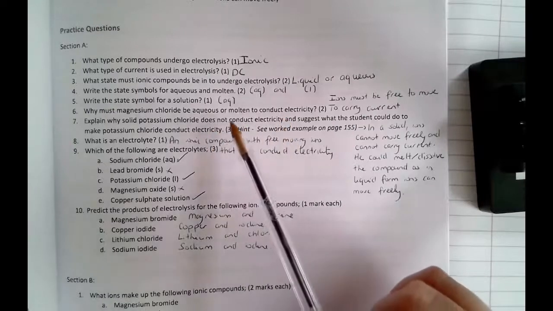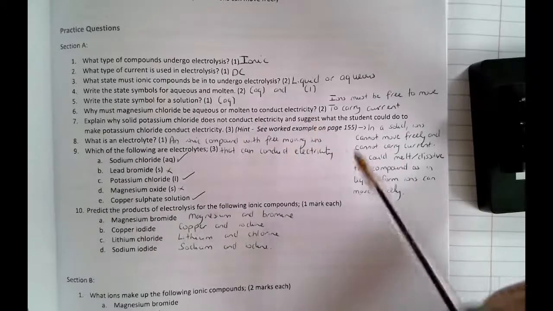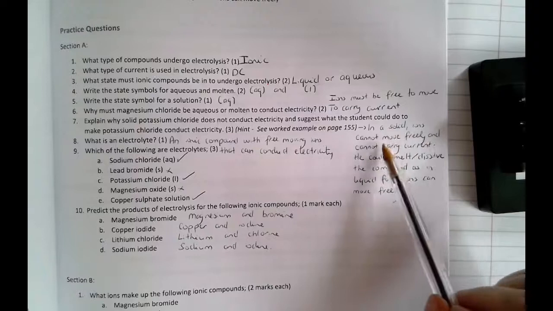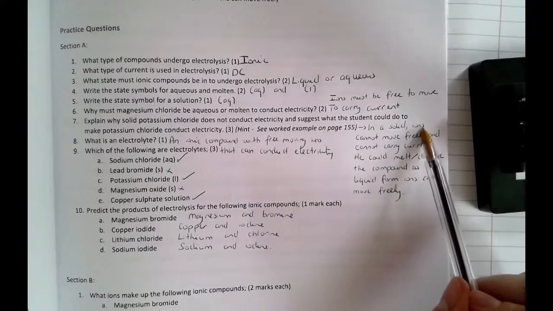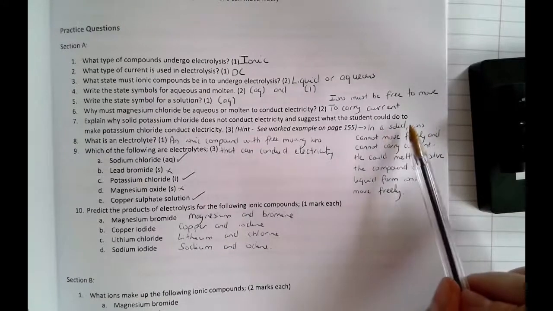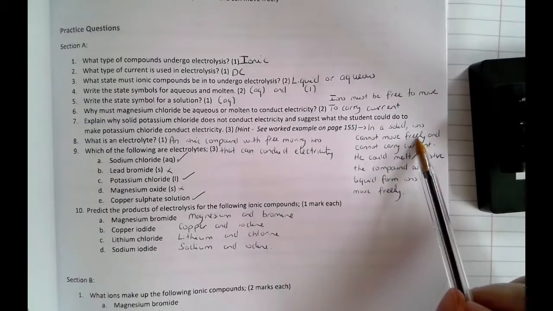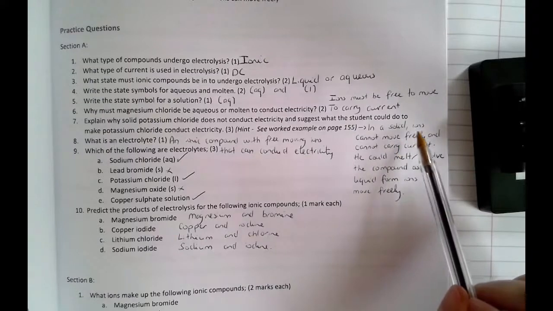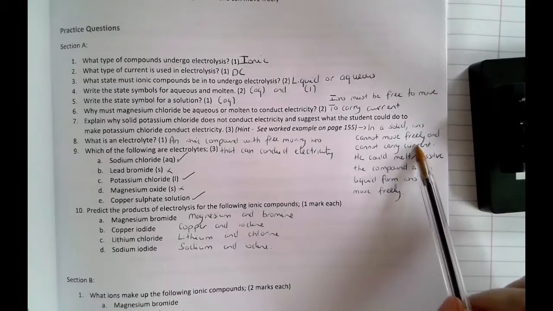Why does solid sodium chloride not conduct electricity, and what could you do to make it conduct? In a solid, the ions cannot move freely and therefore cannot carry current. You need to mention ions. It's not just enough to say charged particles. You have to have ions in your answer. Also, don't just say ions are not free. Say they cannot move freely. Don't say they cannot move at all, because they do vibrate. So be clear with your terminology. Ions cannot move freely and therefore they cannot carry current.